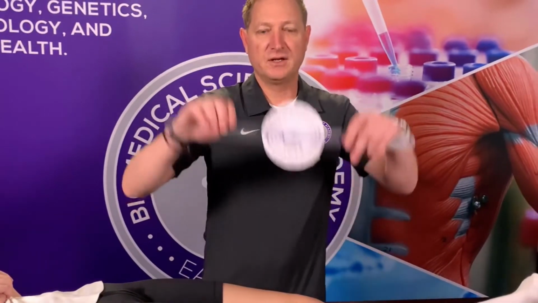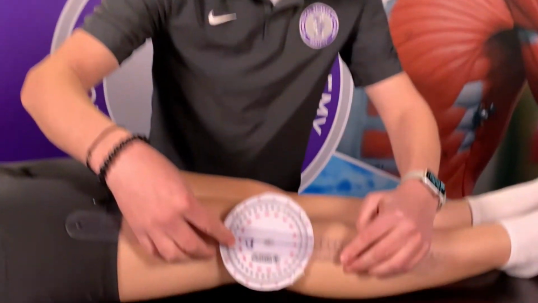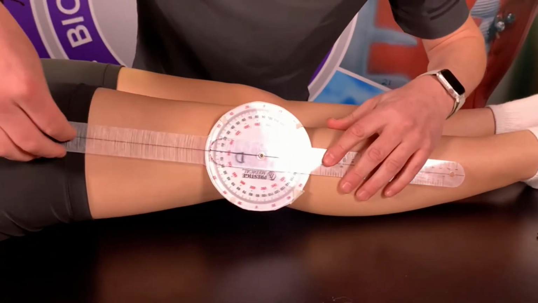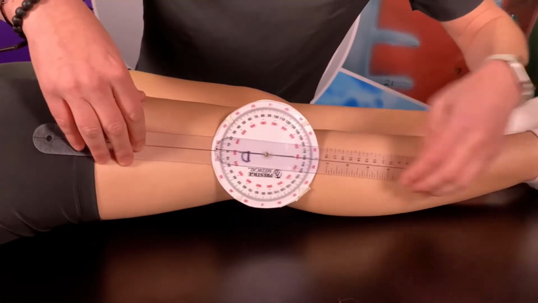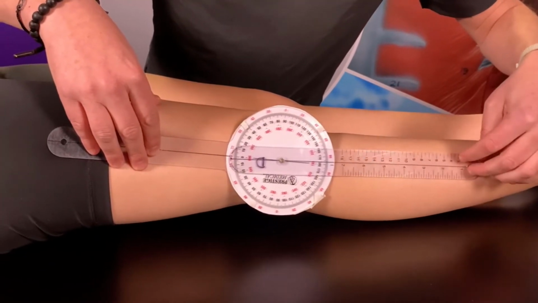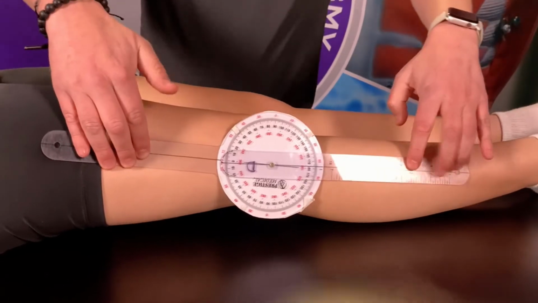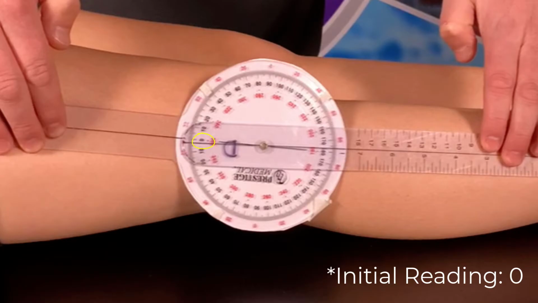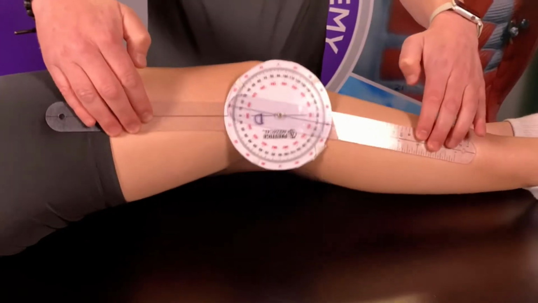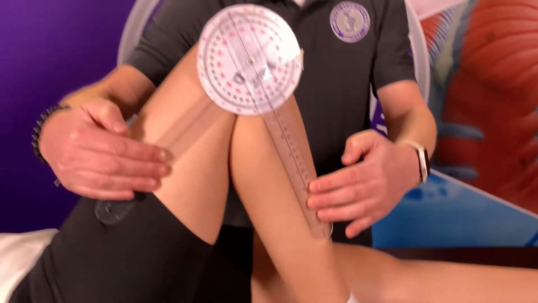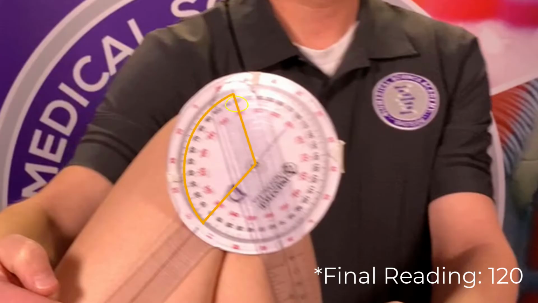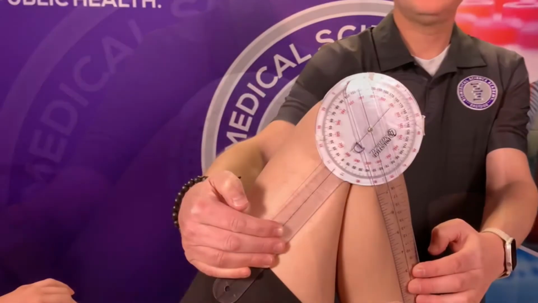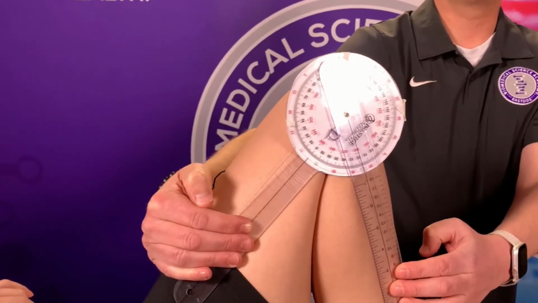For this range of motion, we're going to take the goniometer and put the fulcrum over the joint line. We're going to line this up with the stationary piece. I'm going to line this up with the tib and fib, and then we're going to have the athlete actively go through the range of motion. So go ahead and move it through the range of motion. And that is our range of motion.